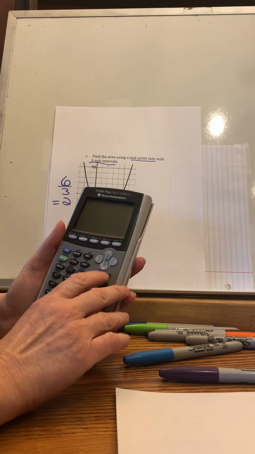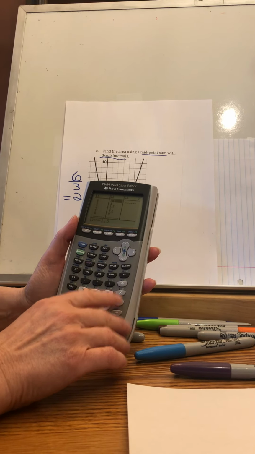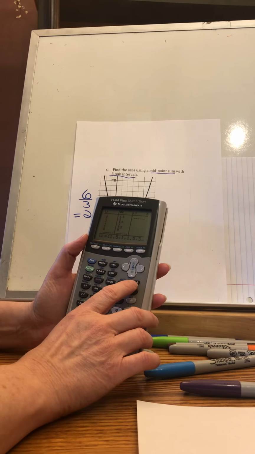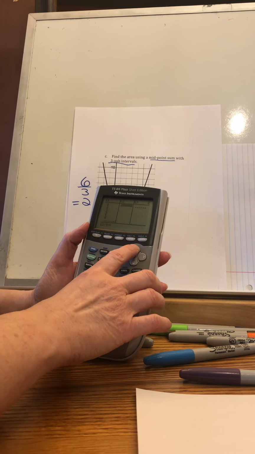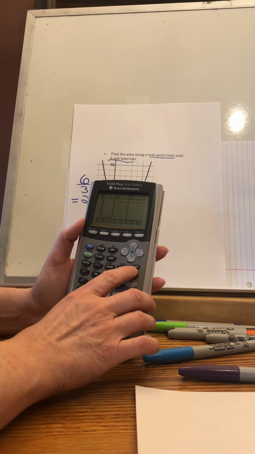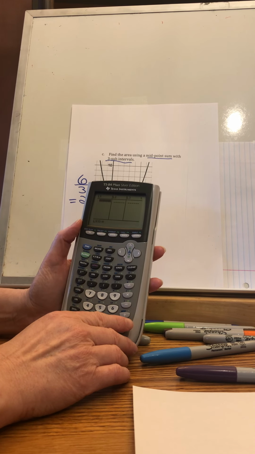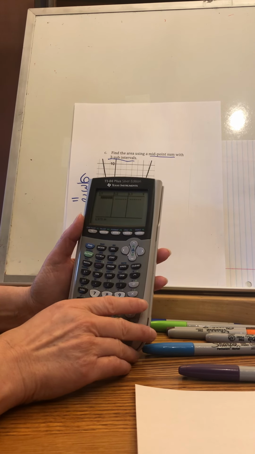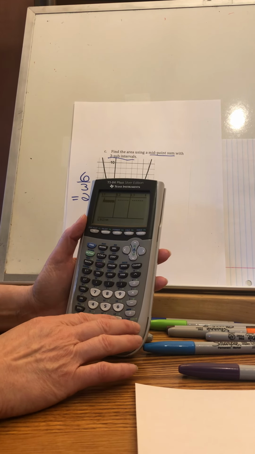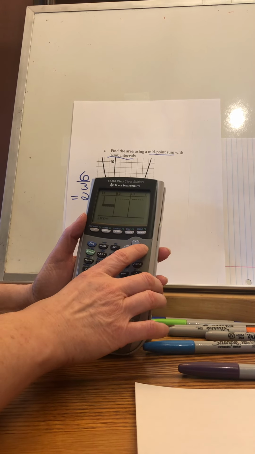Back to the calculator. Stat, edit, up to L2, clear, enter. Up and over to L1, clear, enter. I have my clear list. I input the X values to determine the heights, which were 1, 3, and 5 for this midpoint sum.